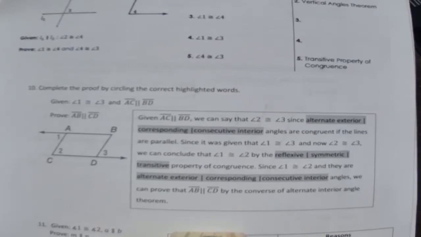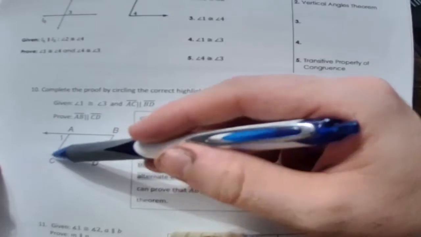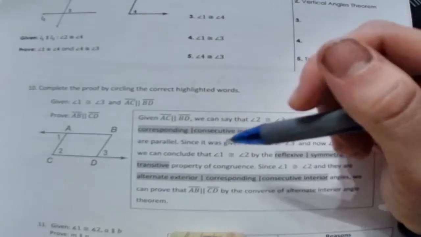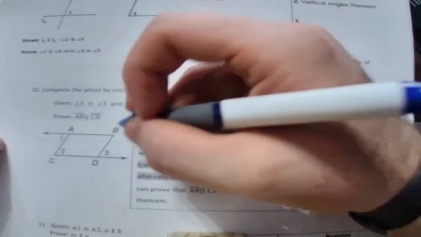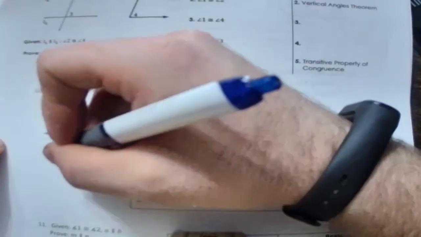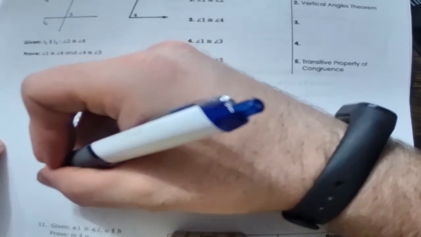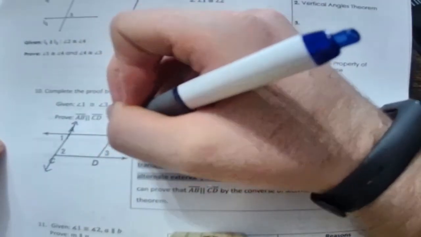Now, we are given that angle 1 is congruent to angle 3, so these two are equal. And the line segment AC is parallel to the line segment BD. They're wanting us to prove that AB is parallel to CD. So something I like to do when I have something like this is to make it look like something we're more used to, which is continue the lines. So they told me AC and BD were parallel lines, so I'm going to continue them out so they look like the parallel lines that we're used to.